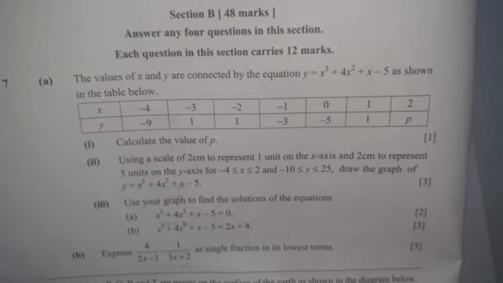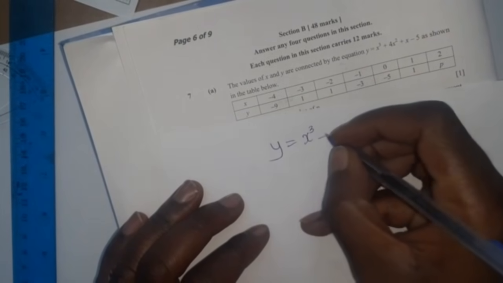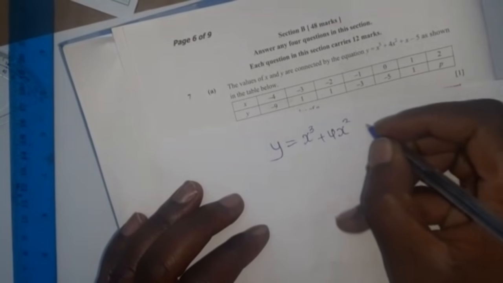x cubed plus 4x squared plus x minus 5, as shown in the table below. Then calculate the value of p. So this is what we are supposed to do to get the value of p. We need to write this equation: x cubed plus 4x squared plus x minus 5.